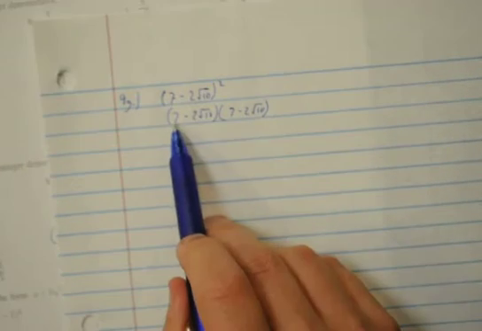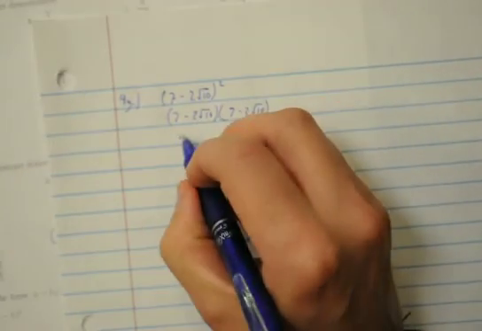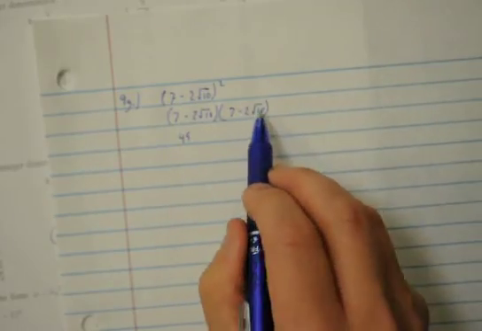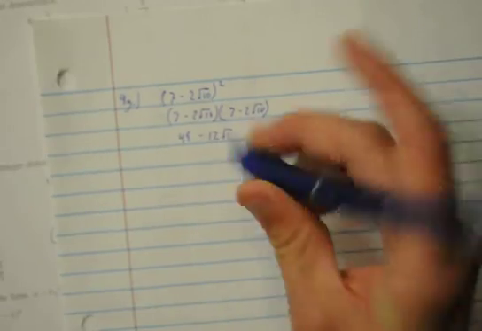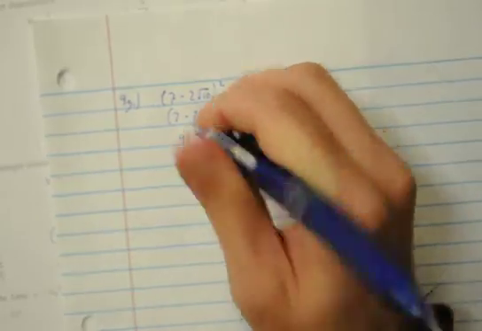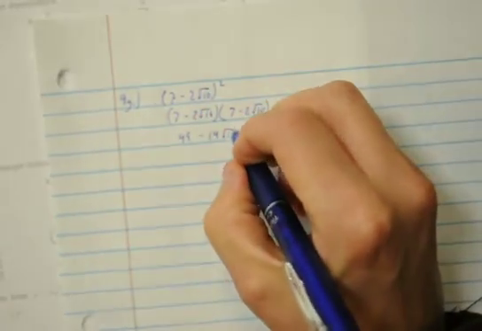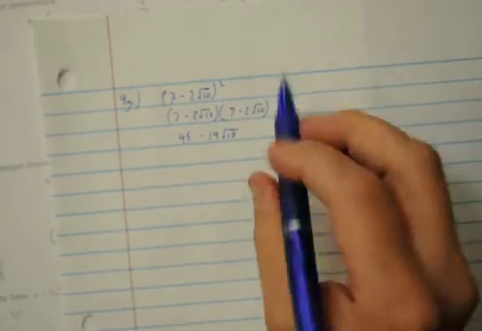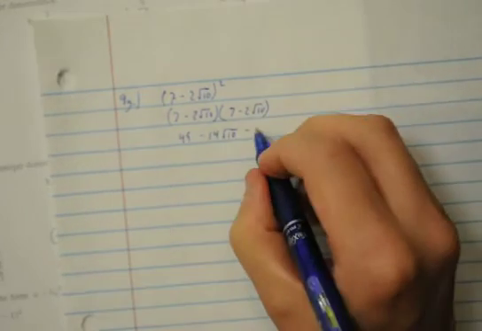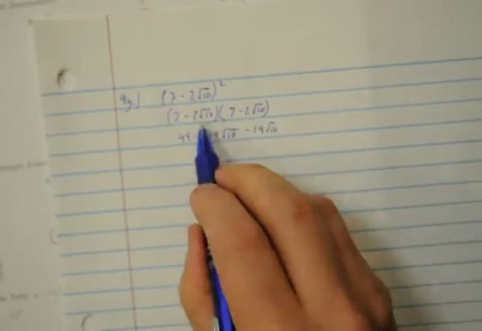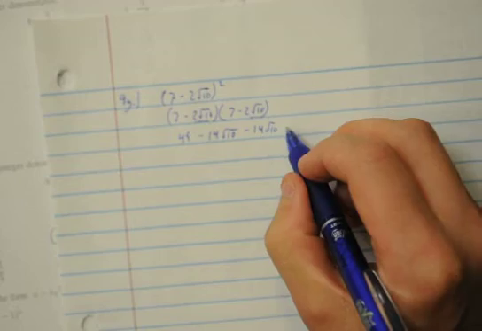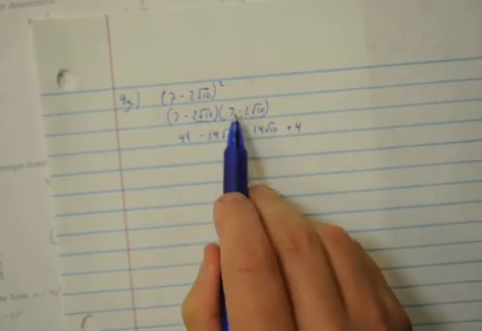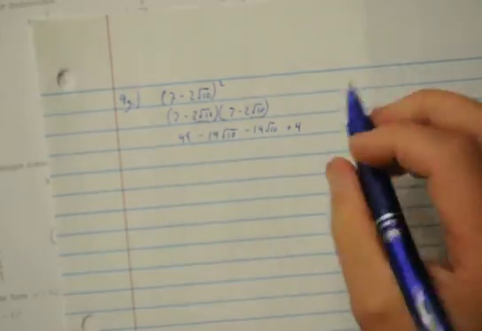So now we will do 7 times 7, 7 times 2 root 10, so 14. Okay, now another one of those, and then multiply these two together, which leaves you with positive 4 times root 10 times root 10, which is 10.